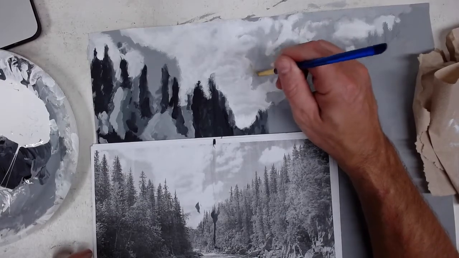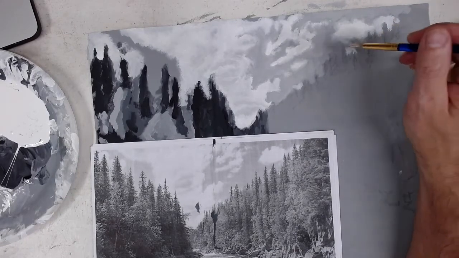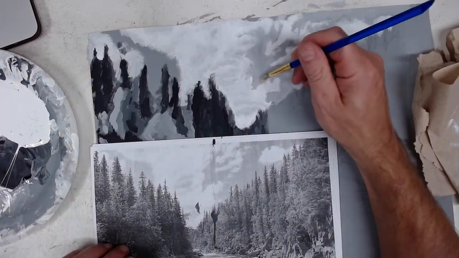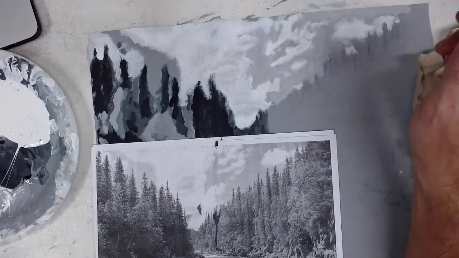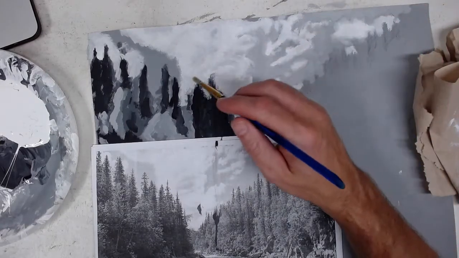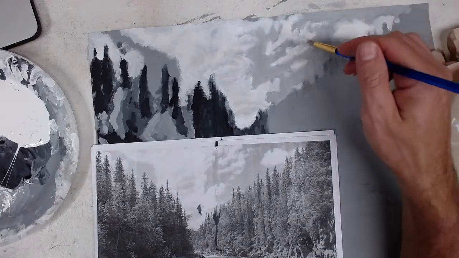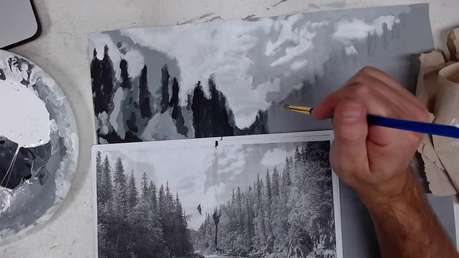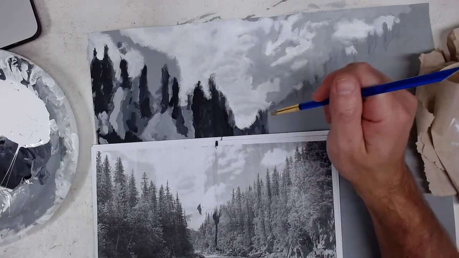It kind of creates sort of an outline. So I'm likely going to have to go back with a gray that's really sort of a solid gray and go in and really kind of hit those edges again. But I still have some work in here to resolve a little bit.